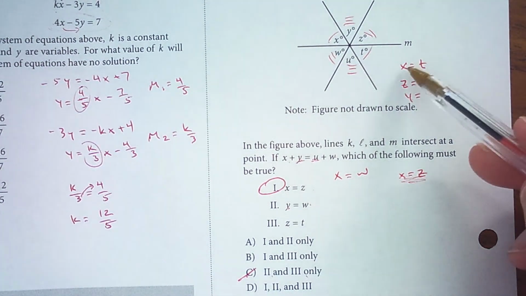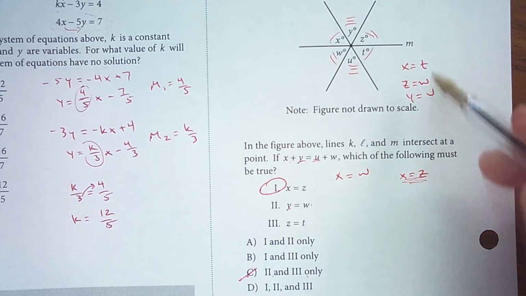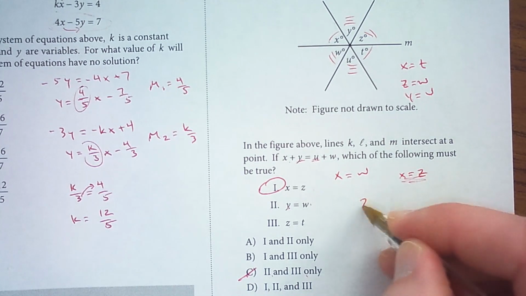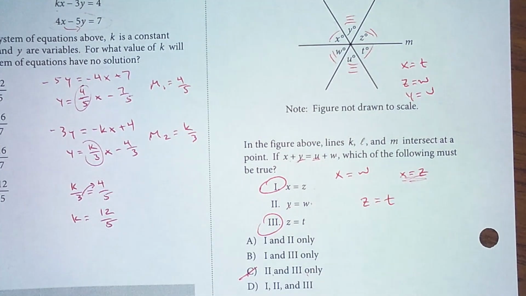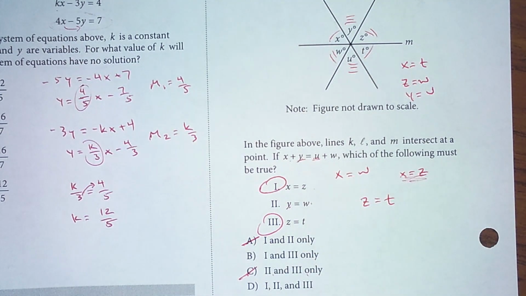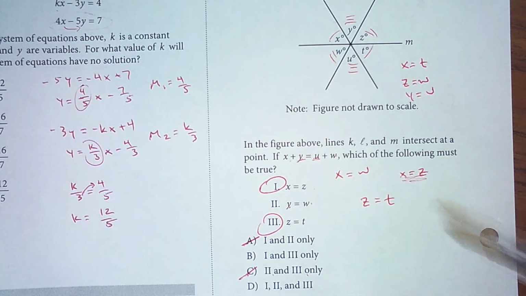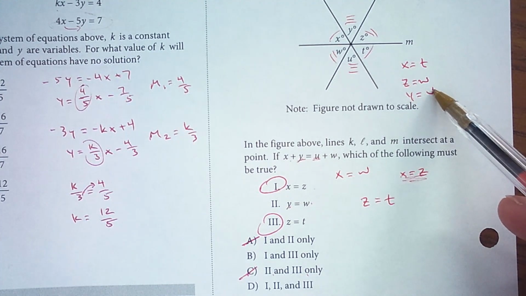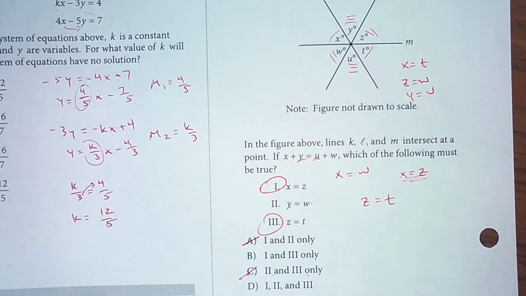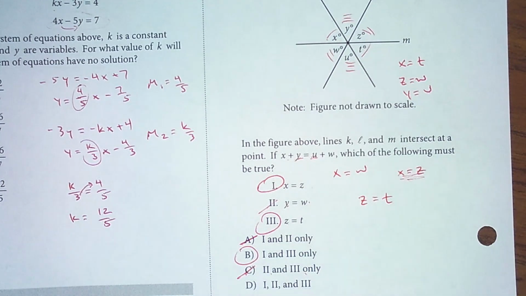Now let's see if y and w are equal or if z and t are equal. If x is equal to z and x is also equal to t, then z must be equal to t. So z equals t, that one is true. So 1 and 3 are both true, so it can't be 1 and 2 only. Now I have to see if there's a way to link y and w. I've got y is equal to u, and I don't have u or y equal to anything else, so I can't say for sure that y is equal to w, so I'm going to go with option B.